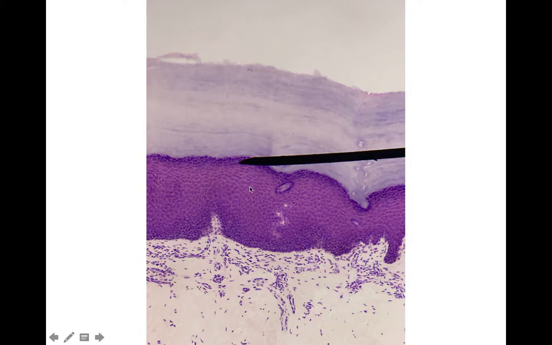So what is the pointer pointing at? On a lab practical, what layer is this? This is stratum granulosum. See all the granules? What layer is this? Stratum spinosum. What layer is this? Stratum corneum.